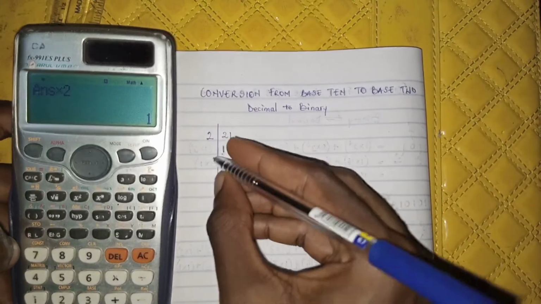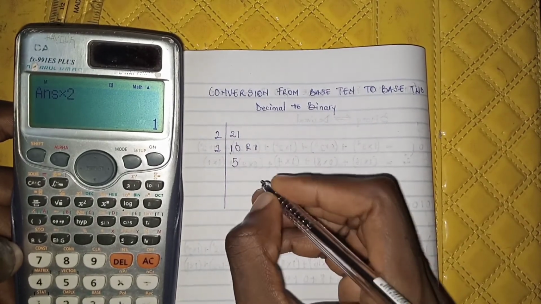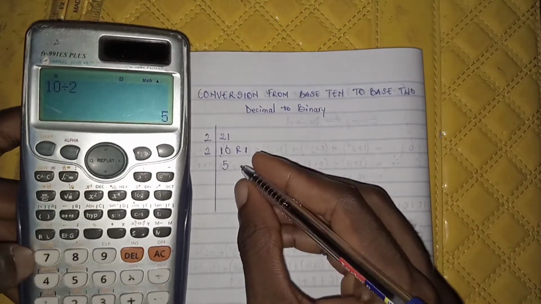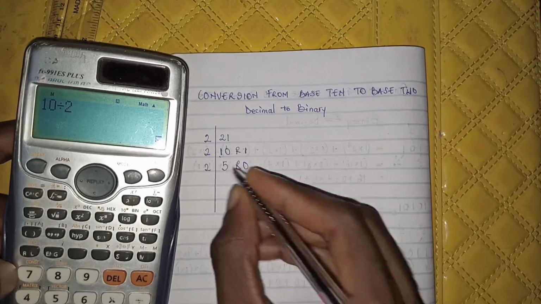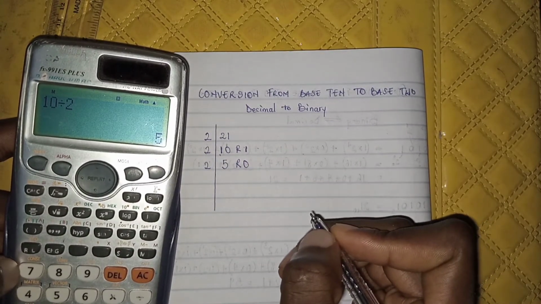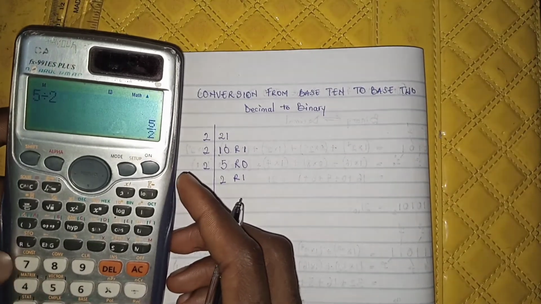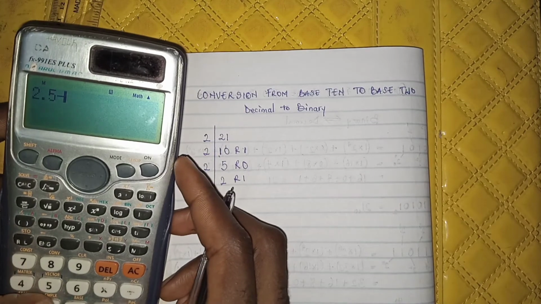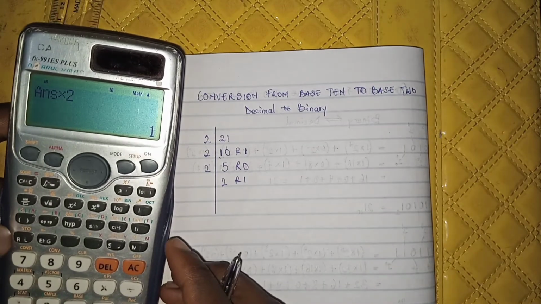Okay, so we say 2 again. 10 divided by 2 is 5. There is no remainder, there is no decimal point, so that will be remainder 0. So we say 5 divided by 2. 5 divided by 2 will be 2 remainder 1. That is 2.5 minus 2 times 2. I don't know if you're getting me.